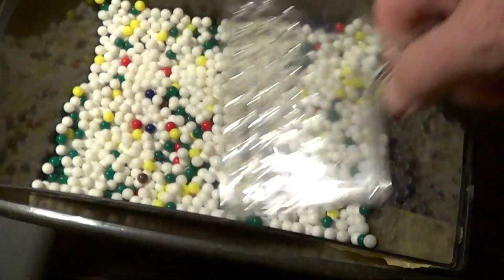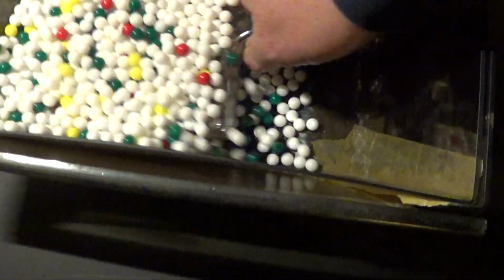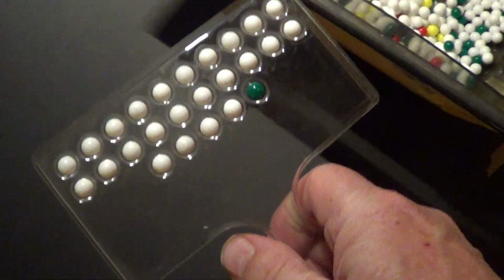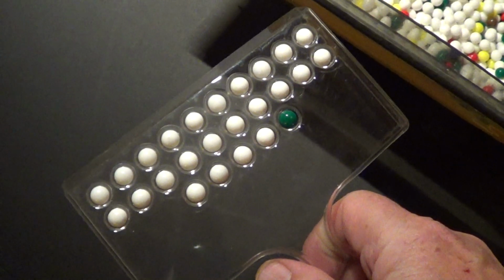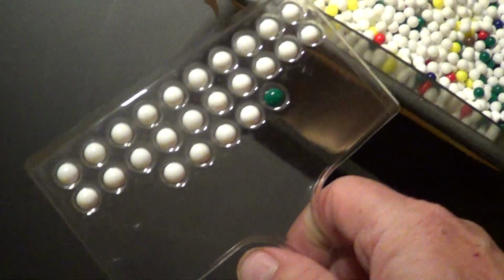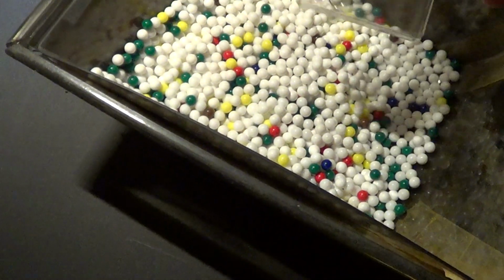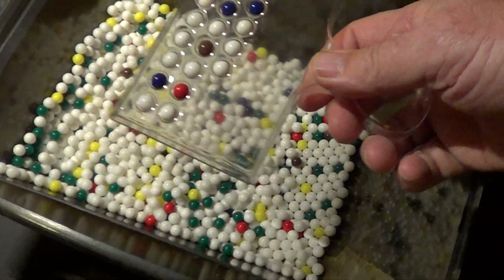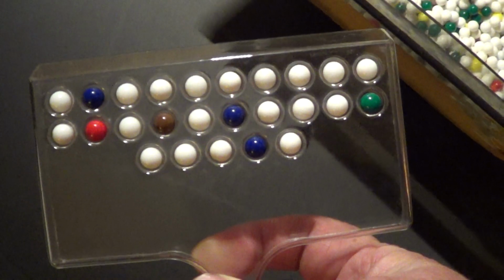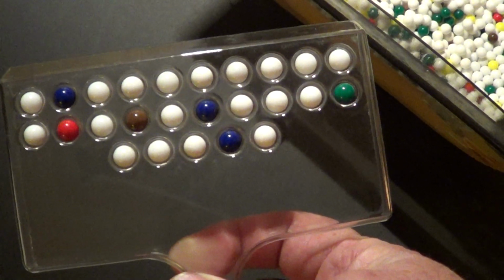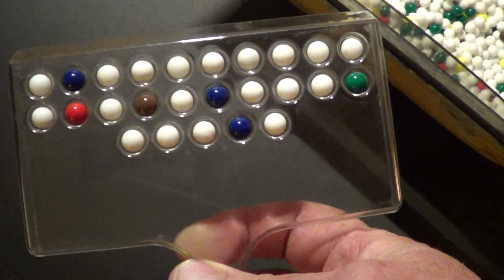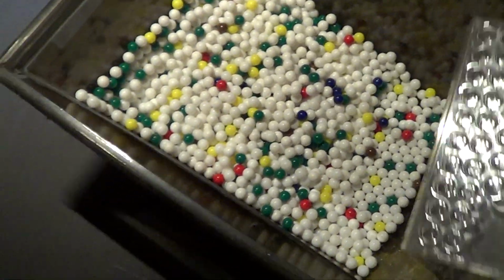I have a little sample paddle that's got 25 holes in it. And what I'm going to do is stick it in here, and I'll show this so you can see. Here, I have 24 white beads out of 25. That's sample number one, and I'm going to dump those back in. Sample number two, I have 19 white beads out of 25. Dump that back in.